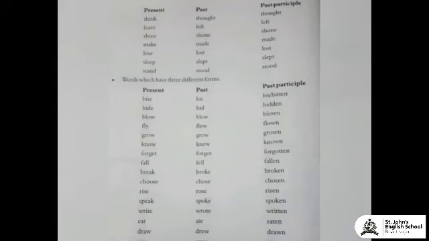Think is present tense. Past tense and past participle is thought. Leave is present tense. Past tense and past participle is left. Left is past and past participle. They have the same form in past and past participle.